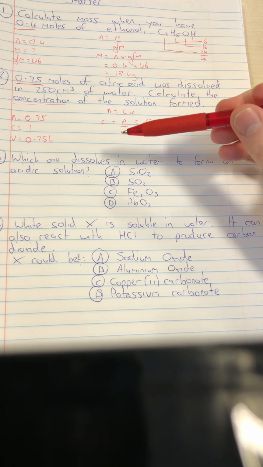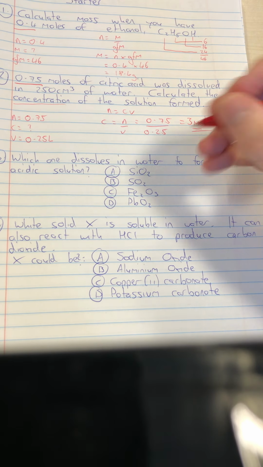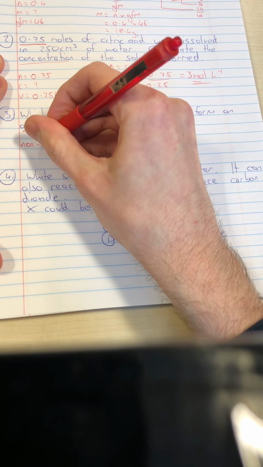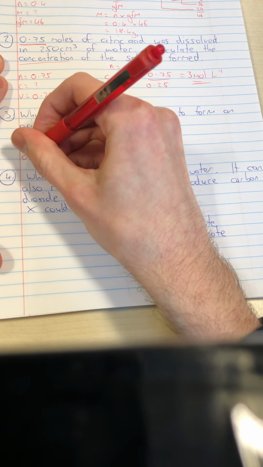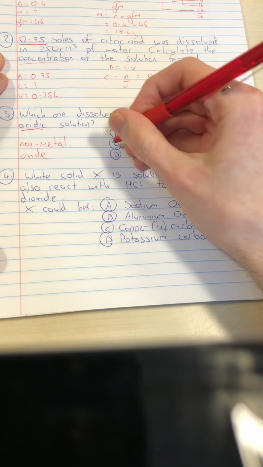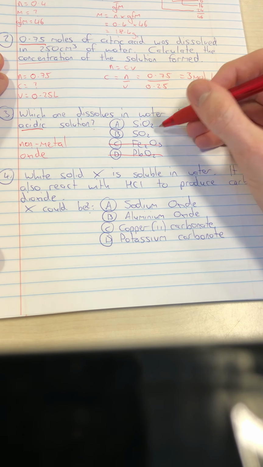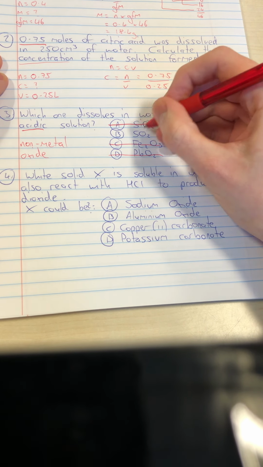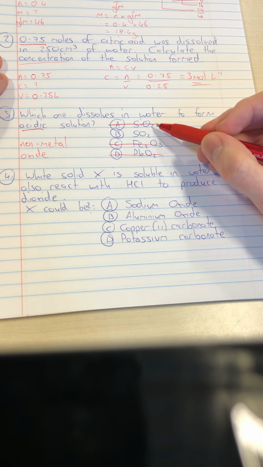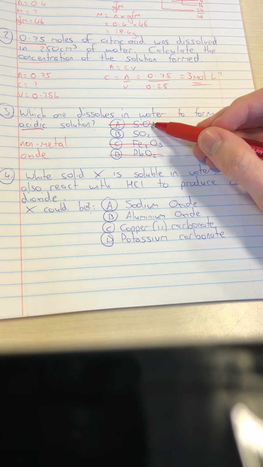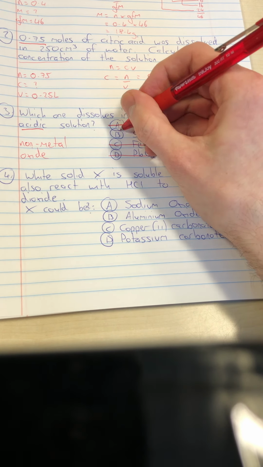Right. Question 3, which one dissolves in water to form an acidic solution? Now, because it's an acidic solution, we are looking for a non-metal oxide, and you should know that, okay? Now, that rules out C, because that's a metal, it rules out D, that's also a metal. So it's either A or B. Now, it can't be A, because silicon dioxide, you should know this, it's a covalent network, it's insoluble. Okay, so it can't dissolve, so nothing's going to happen to the pH of water if we add silicon dioxide. So our answer is B.